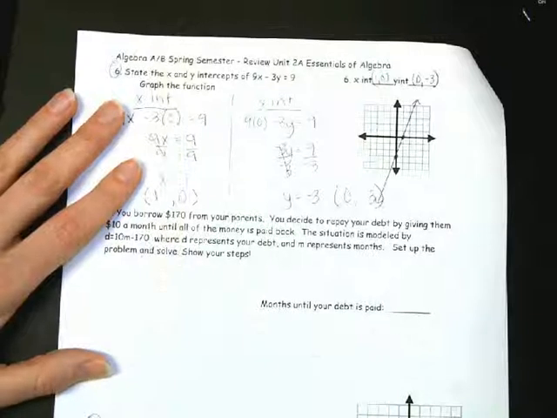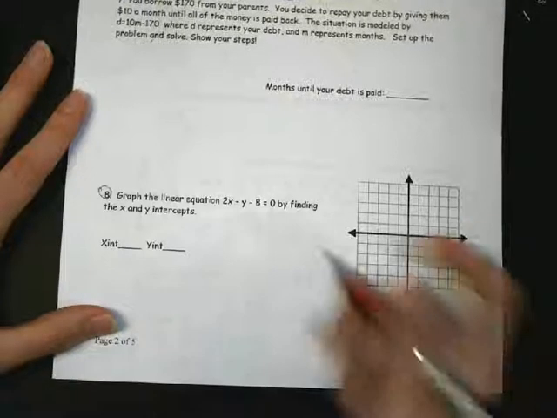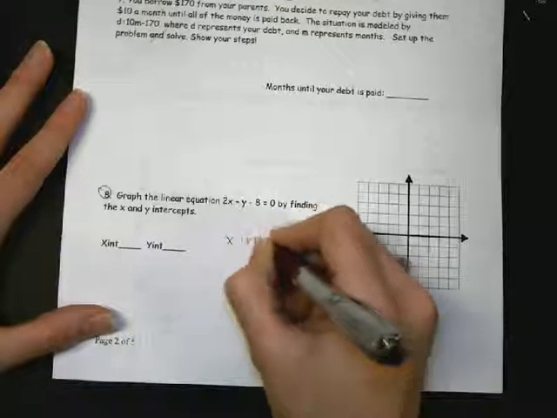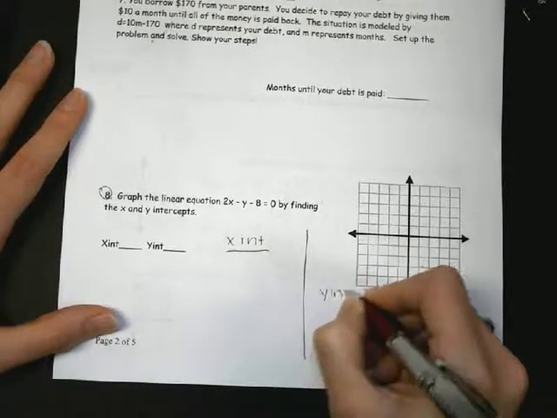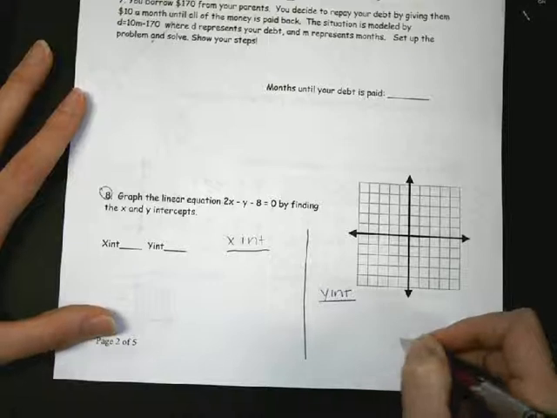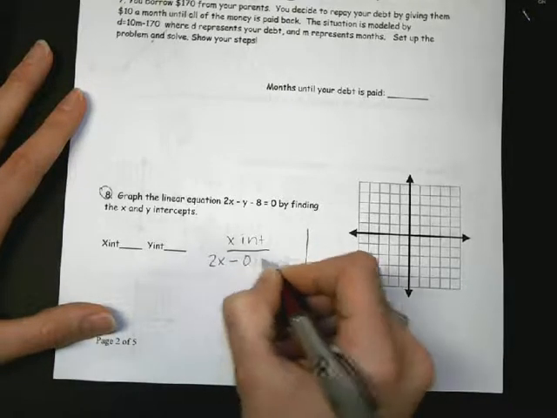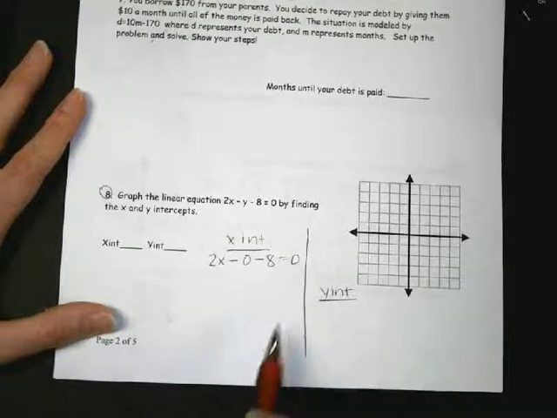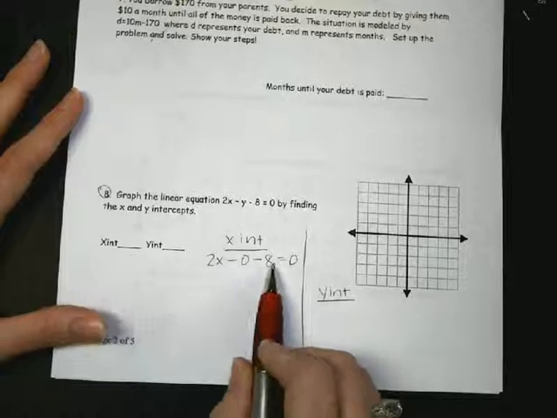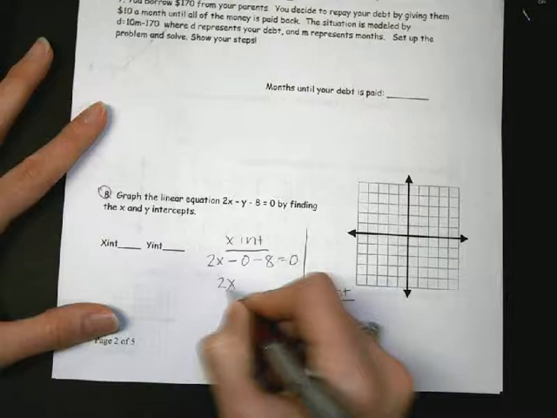Same thing for number 8. It says graph the linear equation by finding the x and y intercepts. So in order to find the x-intercept, you're going to plug in 0 for the y. And in order to find the y-intercept, we plug in 0 for the x. So 2x minus 0 minus 8 equals 0. Well, minus 0 minus 8 just comes out to a -8, so you get 2x and a -8 equals 0.